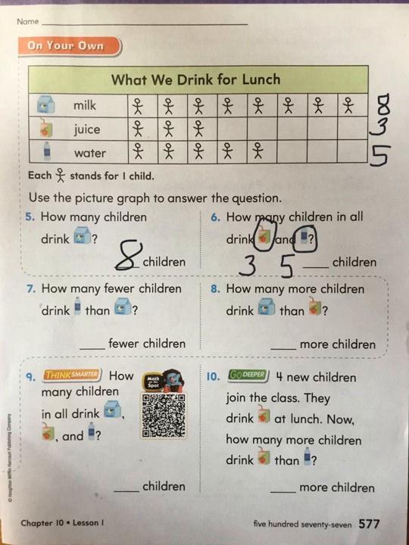So I'm going to write a 5, and the word and makes me think addition. 3 plus 5. Well, if I'm not 100% sure what 3 plus 5 is, I can count the people. 1, 2, 3, 4, 5, 6, 7, 8. Yes, 3 plus 5 equals 8. I'll put a little equal sign there. Okay, so we needed to make sure that we remembered in all. That gave us a key word to remember we are adding.